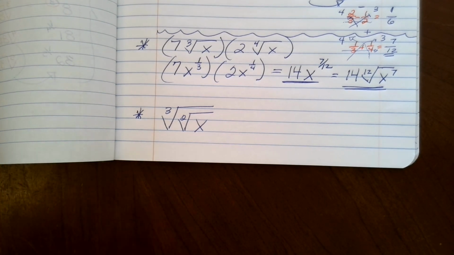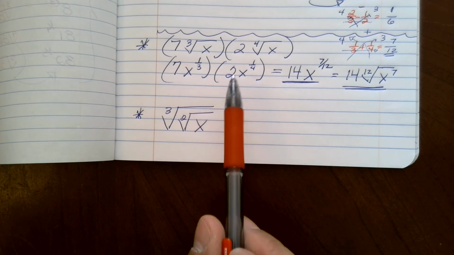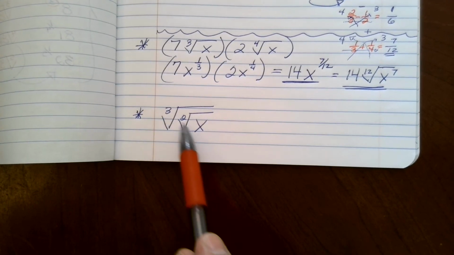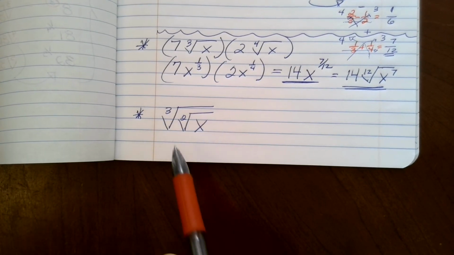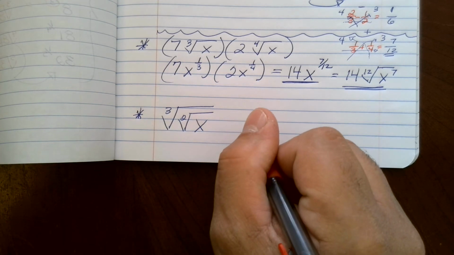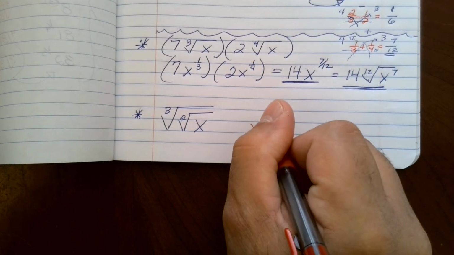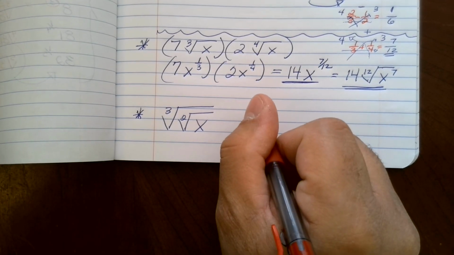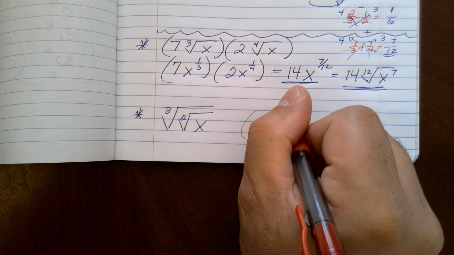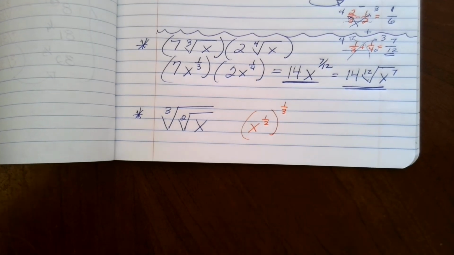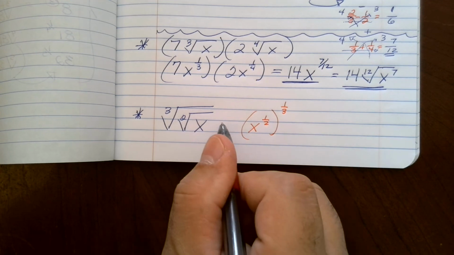In this next example, it says the cube root of the square root of x. Again, if we're going to follow the same thought pattern, I don't want to have different indexes like this. I'd rather have different exponents. So this is really going to be x to the 1/2 all raised to the 1/3. Right? That's what's going on here.